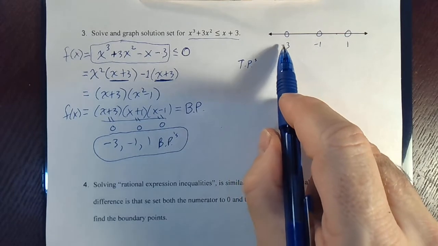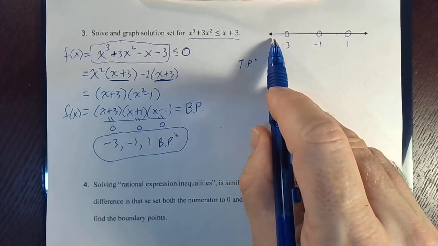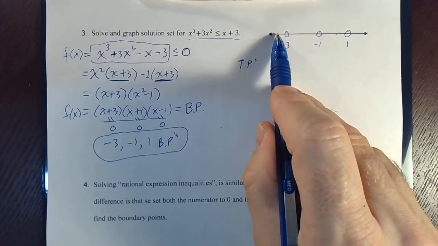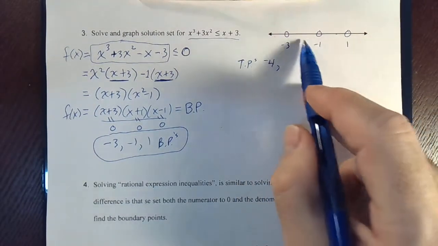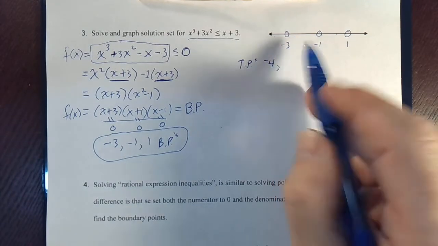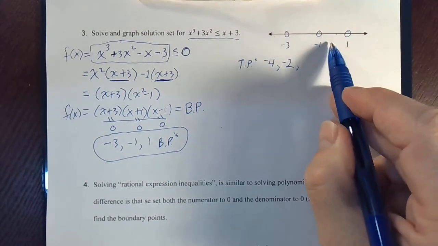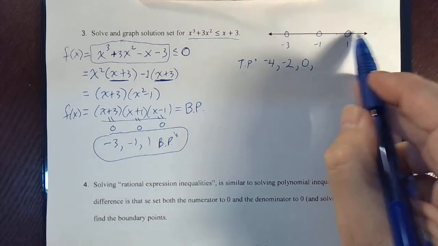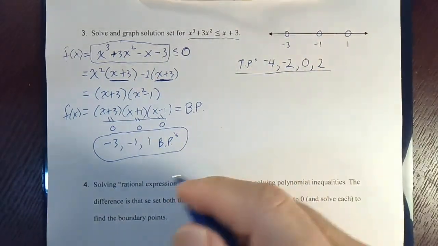I will choose, you can choose anything to the left of negative 3 that you want. You could pick a negative 58.657 if you want to. I'm going to choose one integer to the left, negative 4. And in between here, there's only one integer in between. That would be a negative 2. In between here, I think that's a no-brainer. We choose 0. And then to the right of 1, let's just pick 2. Those are my test points.